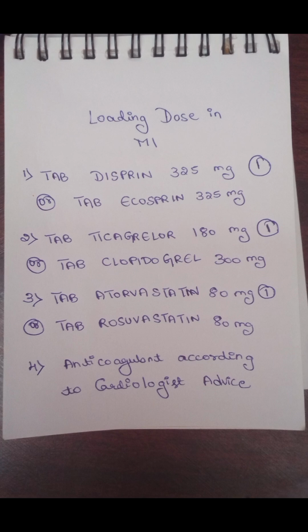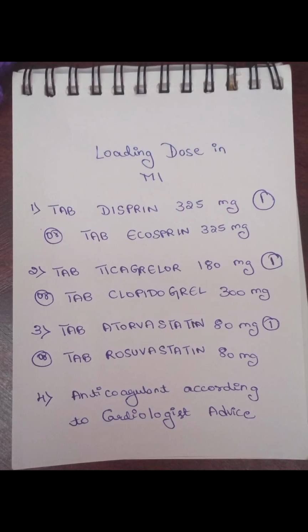If Disprin is not available, you can go for Ecosprin, but Ecosprin will be having a coating on it, which takes time to get in the stomach and dissolve. So we always prefer Disprin. And instead of ticagrelor, you can give clopidogrel, and obviously instead of atorva, you can give rosuvastatin.